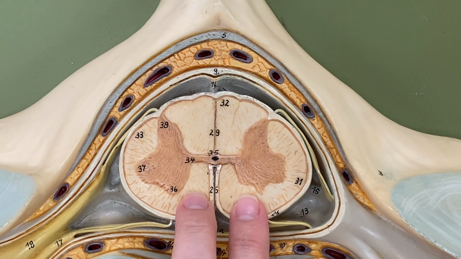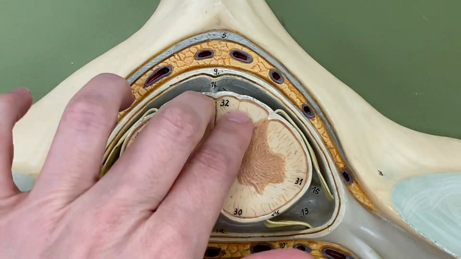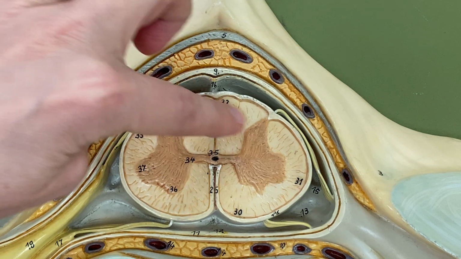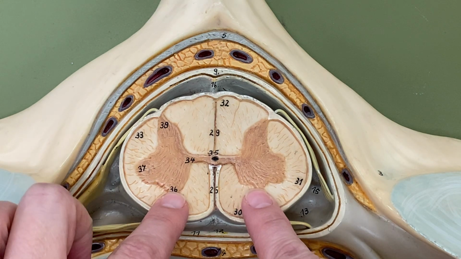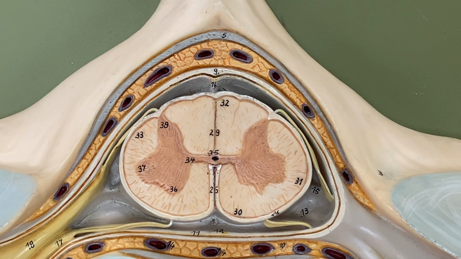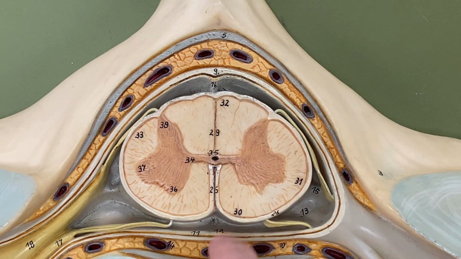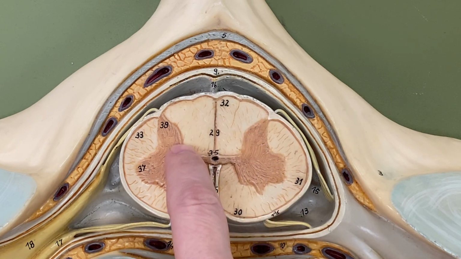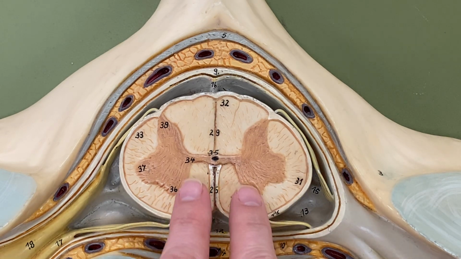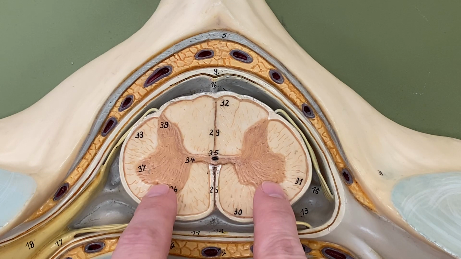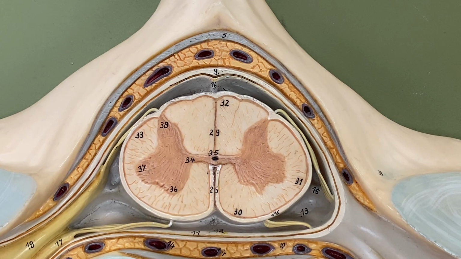So these in the front will be your anterior white columns. On the sides we have lateral white columns, and in the back, of course, are the posterior white columns. Now the butterfly here is made of gray matter. Gray matter is unmyelinated axons, dendrites, and somas. So the white matter is in columns, but the gray matter is in horns. And these posterior gray horns do look like horns. They kind of stick out, kind of point. So the anterior gray horns are, of course, in the front, lateral gray horns on the sides, and the posterior gray horns in the back.